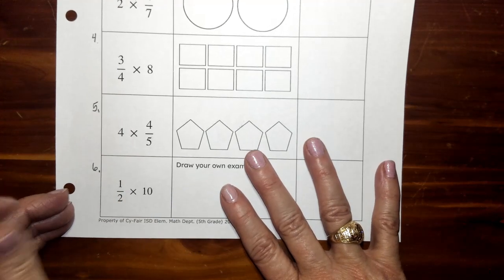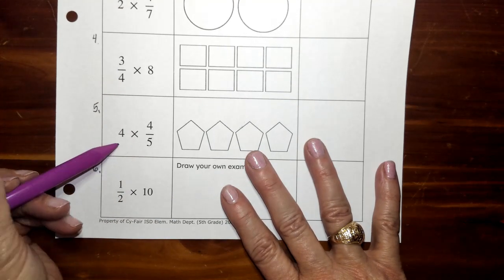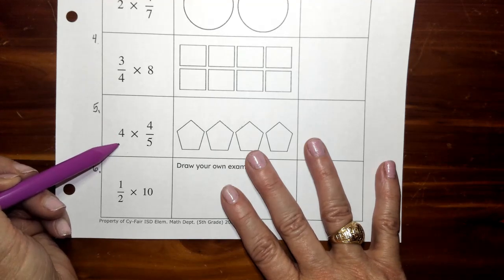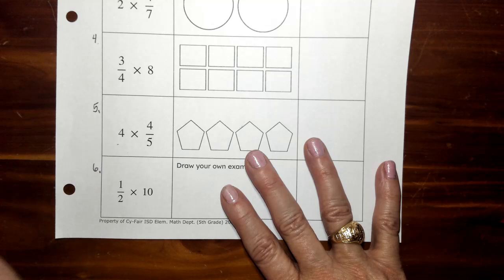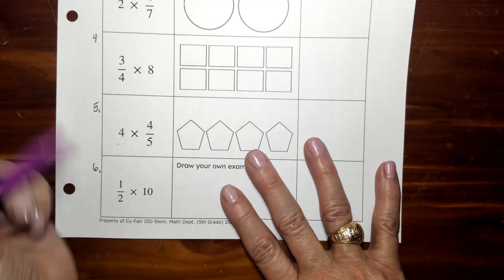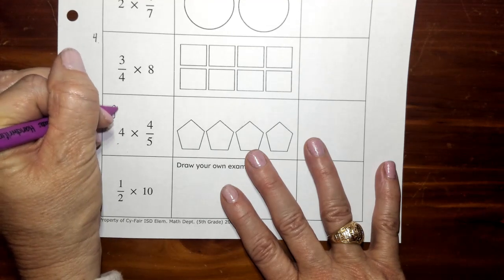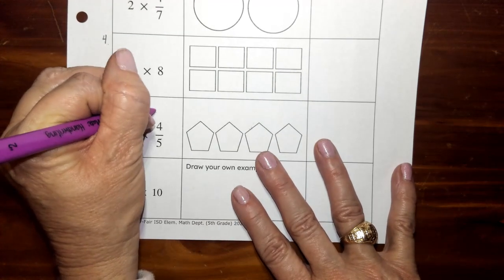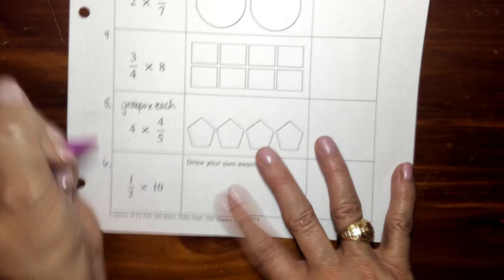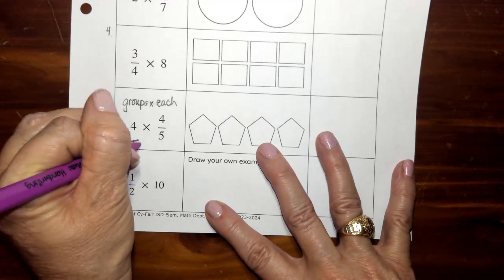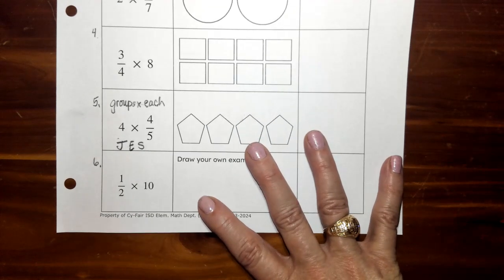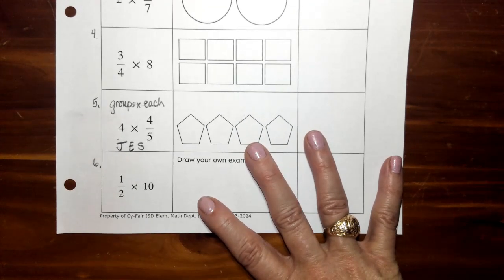So I think the first thing that we want to acknowledge is, what kind of problem is this? Is this joining equal sets, or is this part of a whole? So the first thing that I notice is that I have groups, and we're multiplying that by each. So most definitely this is joining equal sets. So please go ahead and label that just like me.